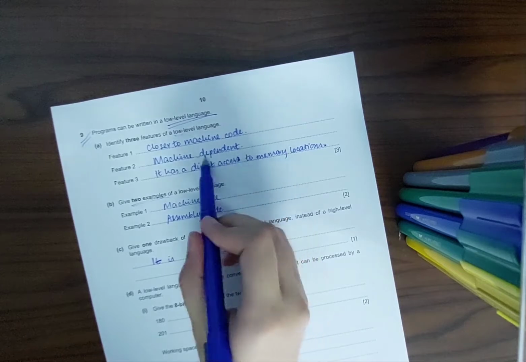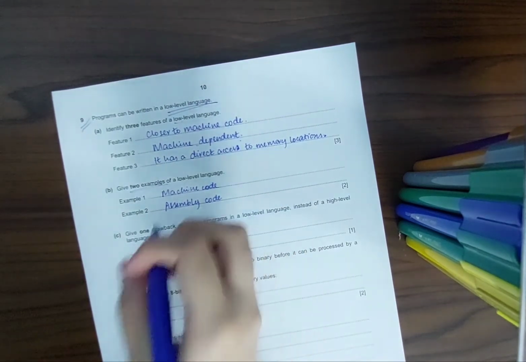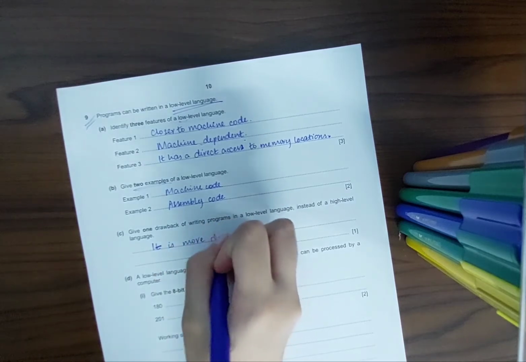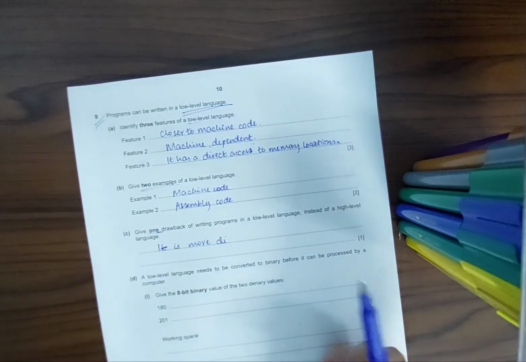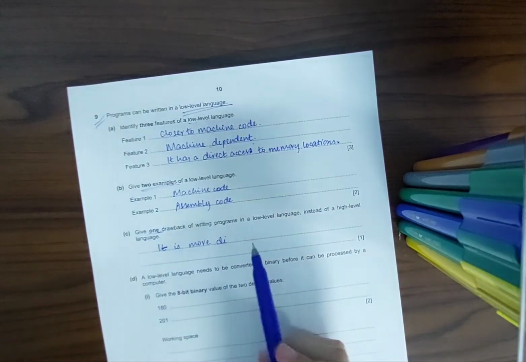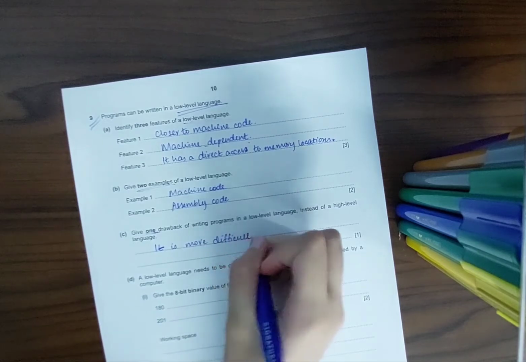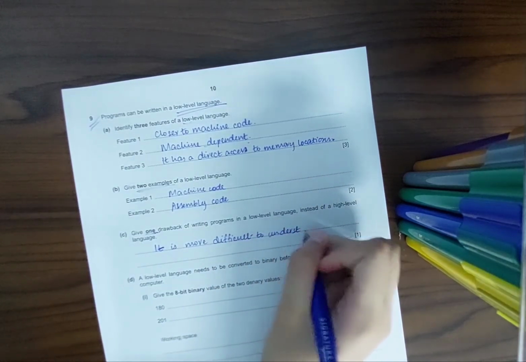This is machine dependent. I think I said that it's machine independent. No, it is machine dependent. Fine. Then it is more difficult. Now if you give 2 drawbacks here, you won't get a mark because they're only saying that it's 1 drawback, right? It is more difficult to understand.